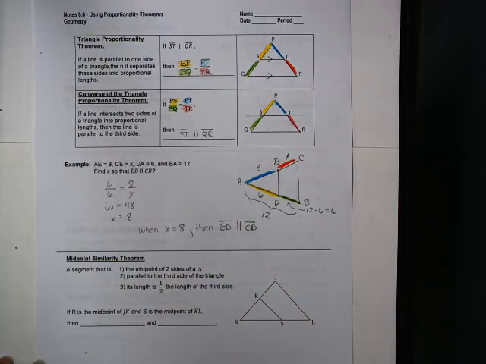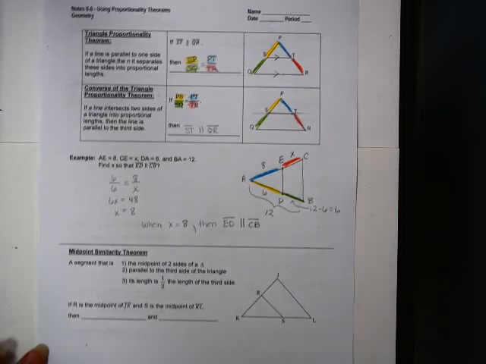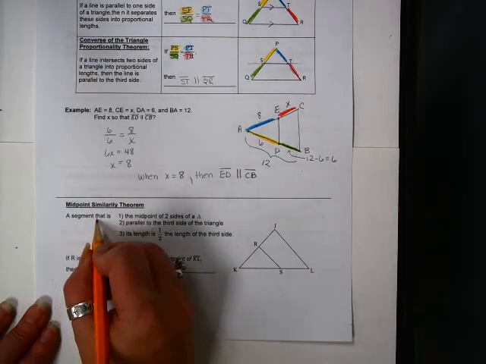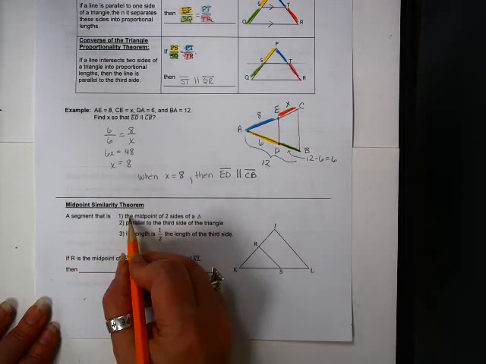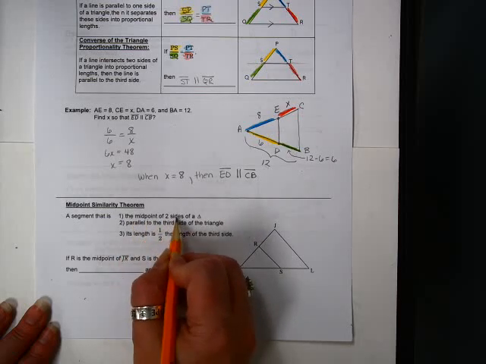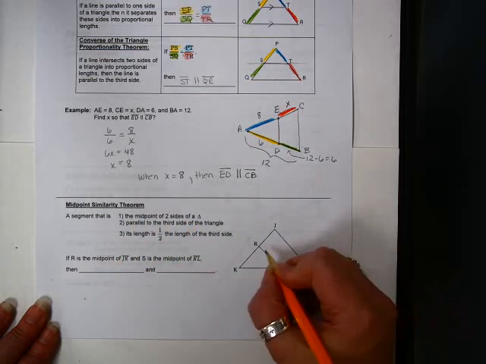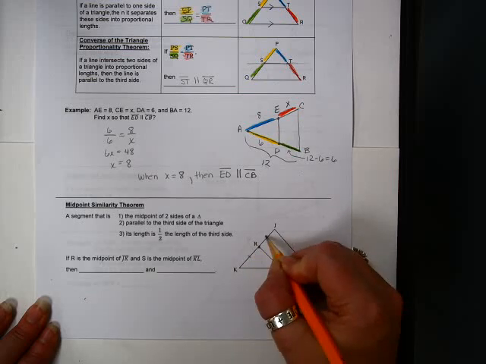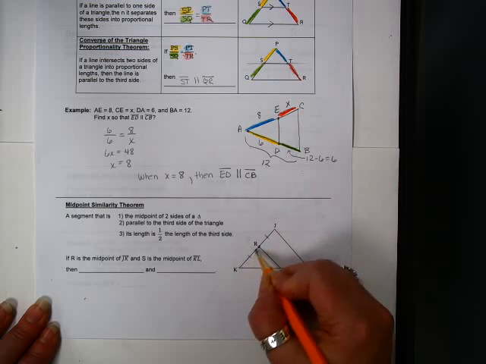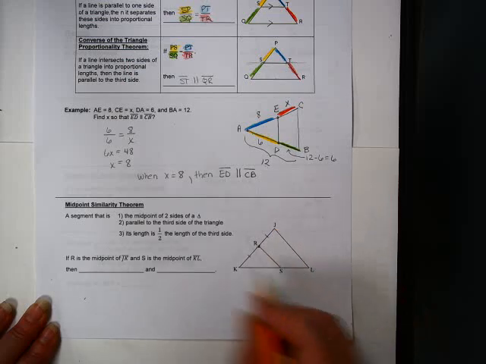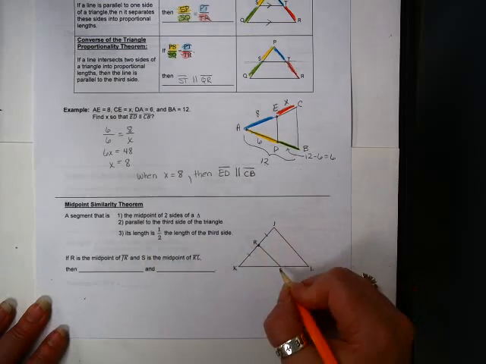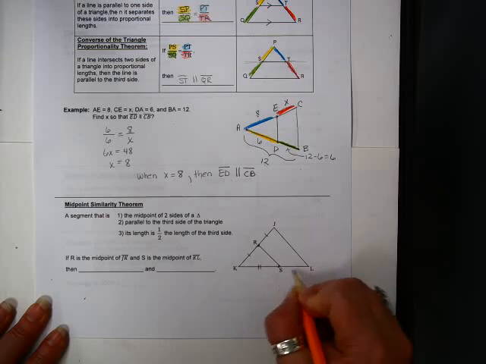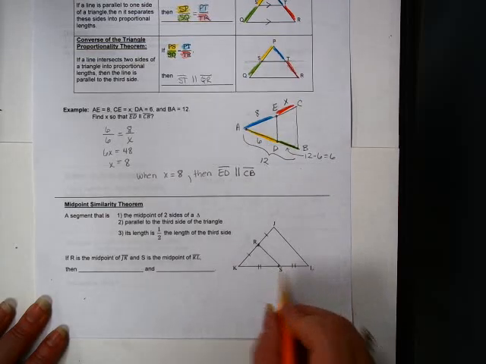All right, here's the next theorem. The next theorem is the midpoint similarity theorem. A mid-segment connects the midpoints of two sides of a triangle. So remember, this is going to be the midpoint. So we know that KR and RJ are congruent because this is a midpoint. And we know this is a midpoint, so we know that KS and SL are congruent as well.